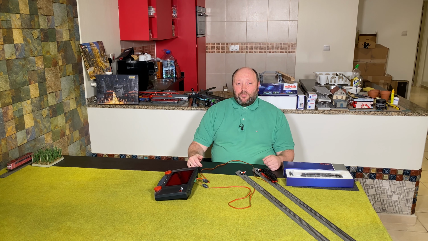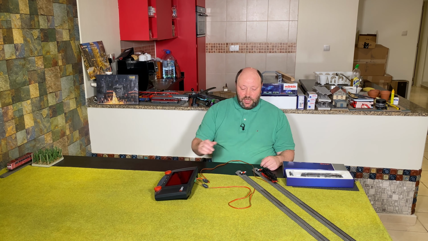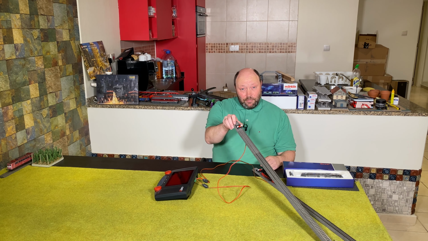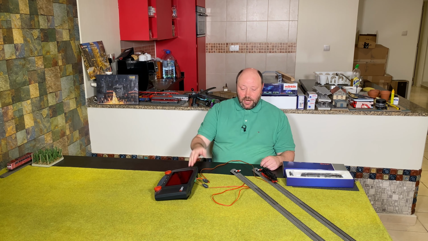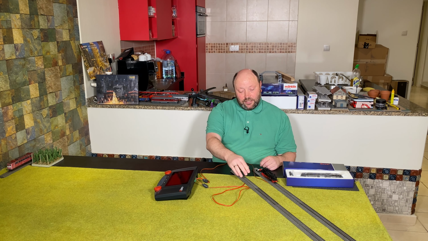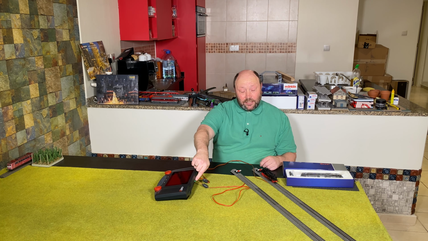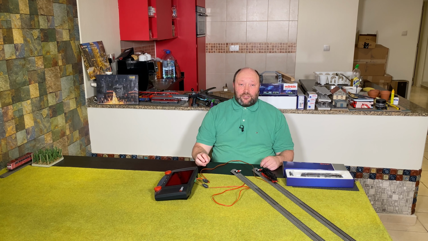What you saw, if it was MFX, you don't need to think about it. Everything is automatic. When it's a Märklin Motorola or DCC, you need to make sure you use the programming track of the central station. And the programming track is the track that's wired to the second connector on the central station.